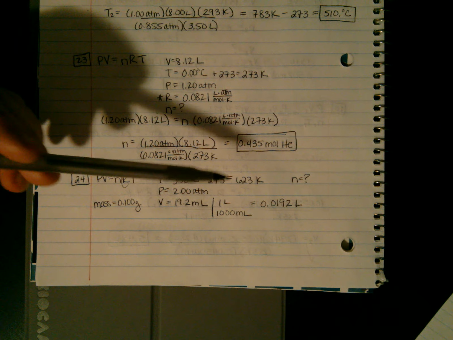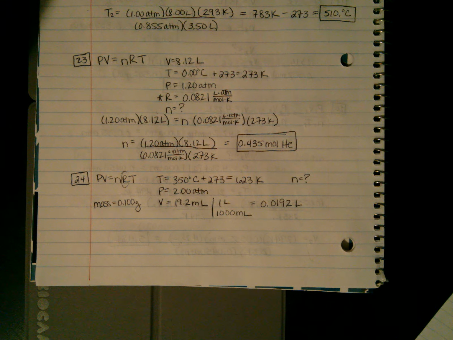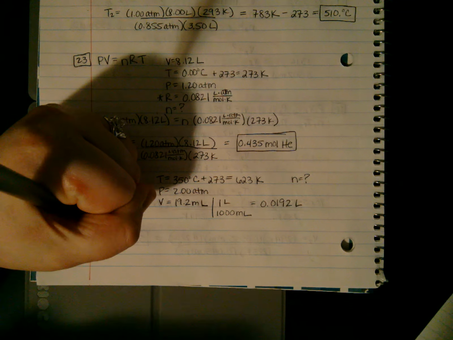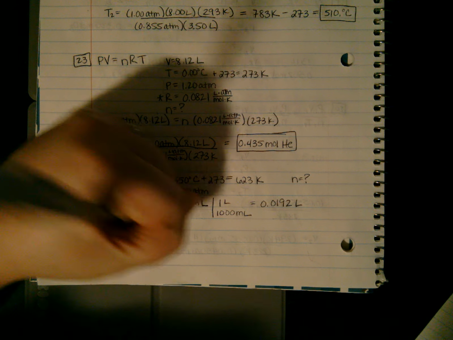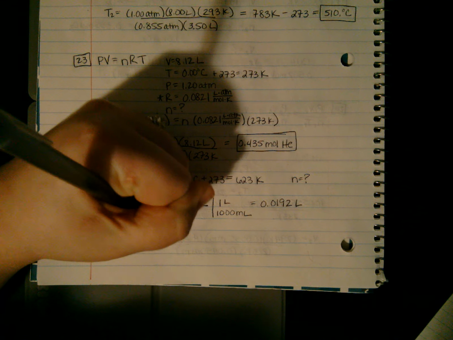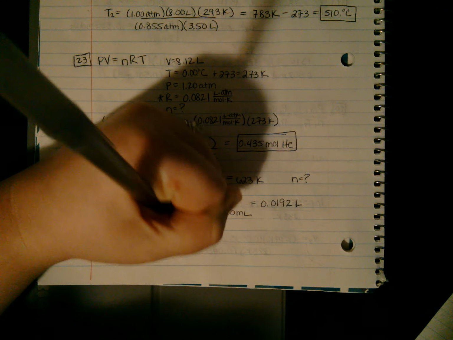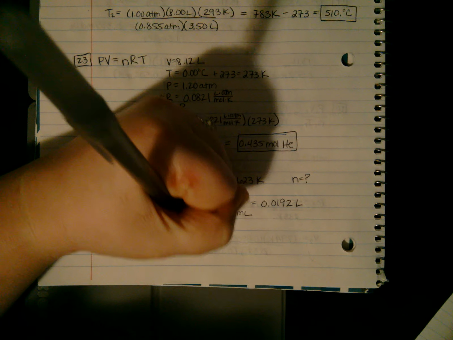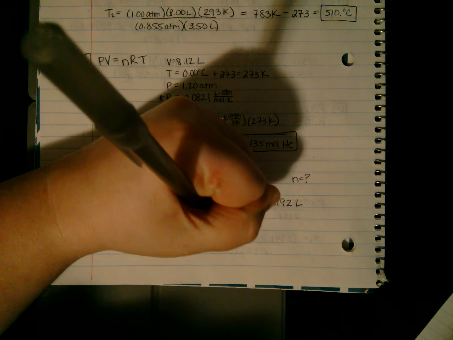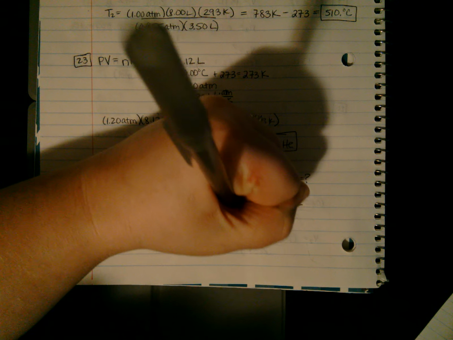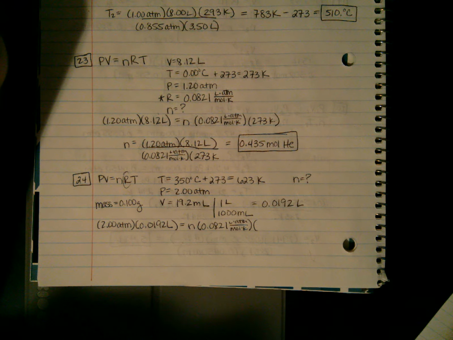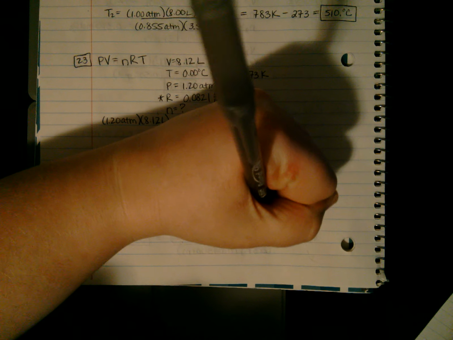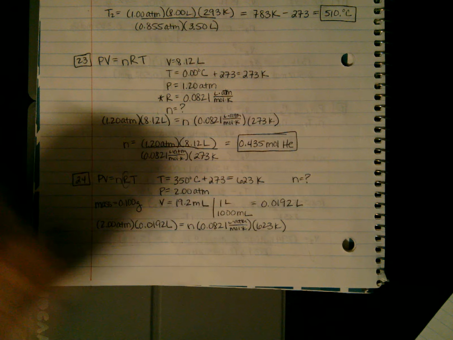If we plug this in, we get PV equals nRT.